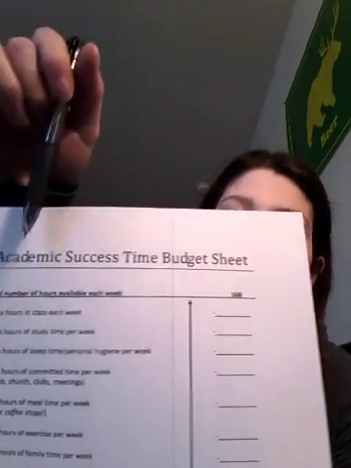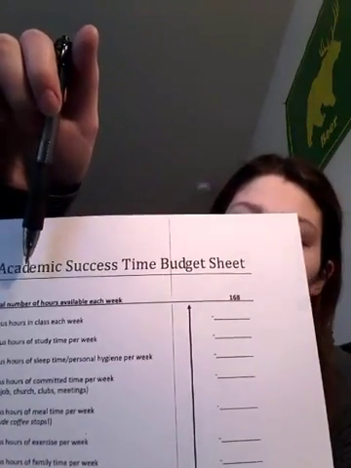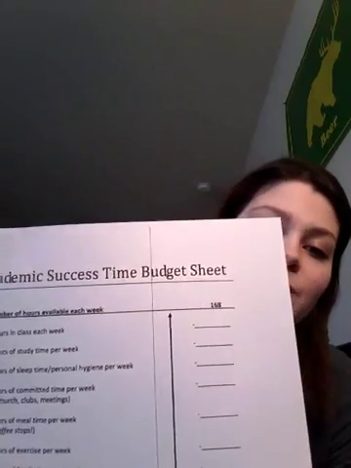We're just going to use my schedule as an example. So this line at the top here says total number of hours available each week. So you shouldn't ever have to go over that. It's 168 hours. If you are over it by the end of the time that you fill this out, you're definitely overcommitting to something. So it's actually a really helpful little tool.